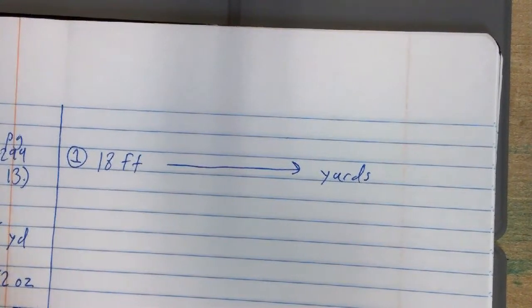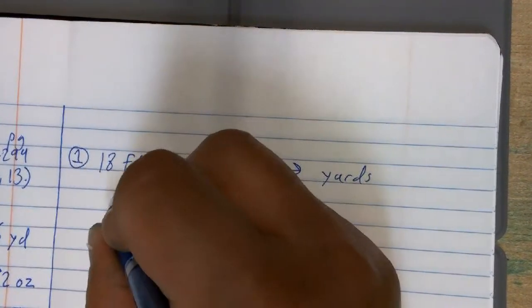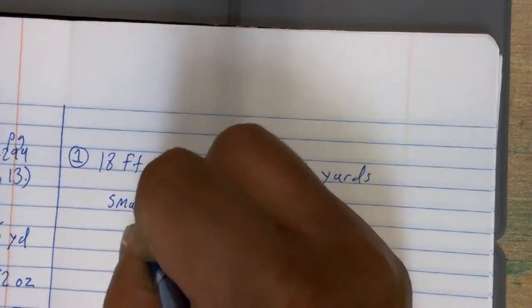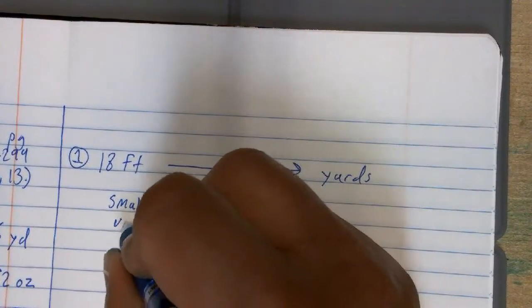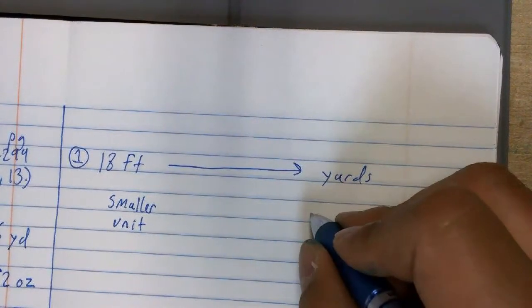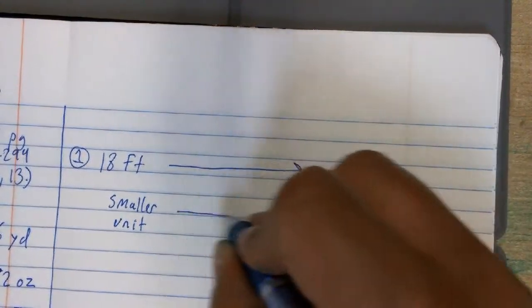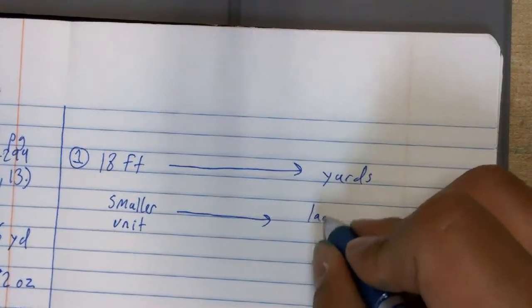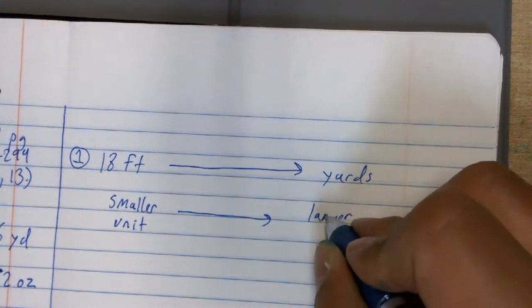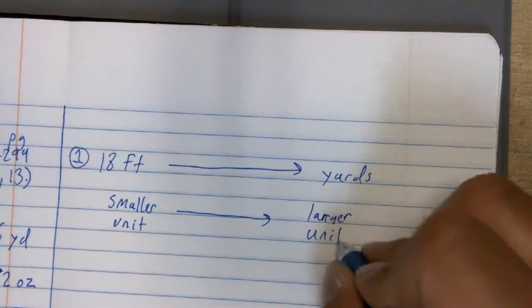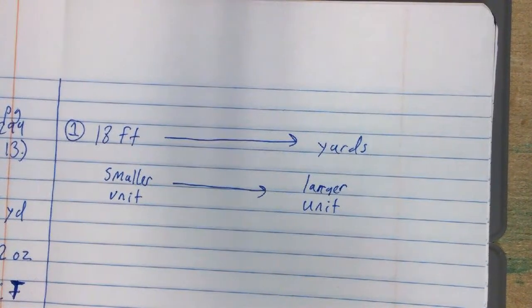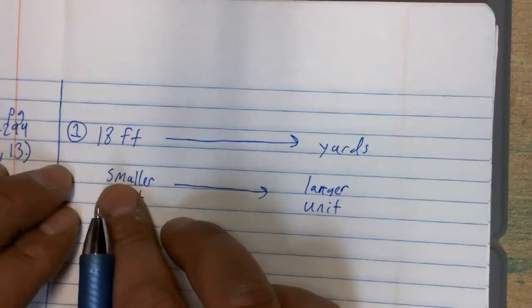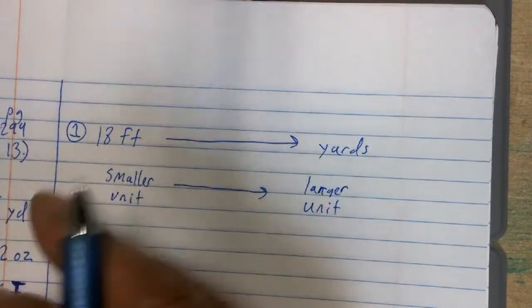Now, one thing I didn't do with the other two homeworks, and I'm going to do now, because you're going to need to know this to make sure your answer makes sense or not. We're going from a smaller unit to a larger unit. Basically, I'm taking all these small little pieces and bunching them together.